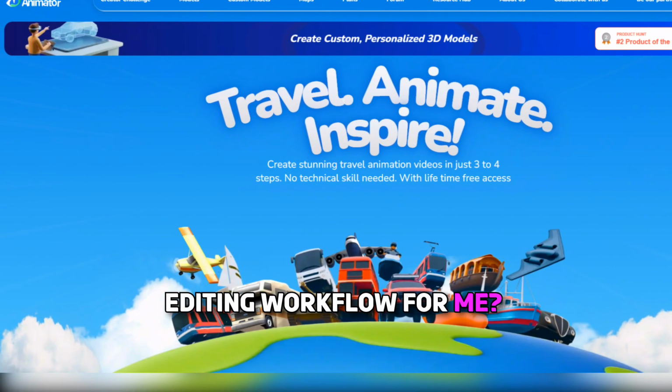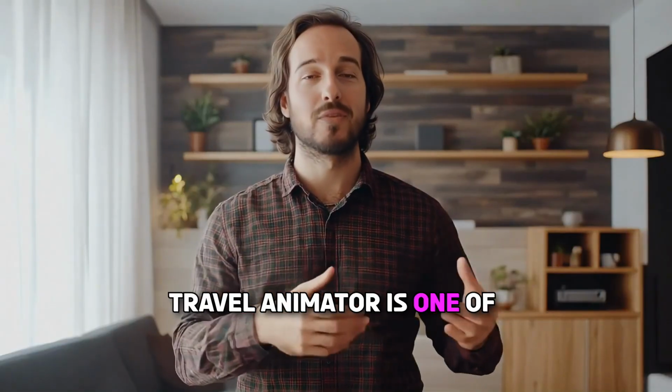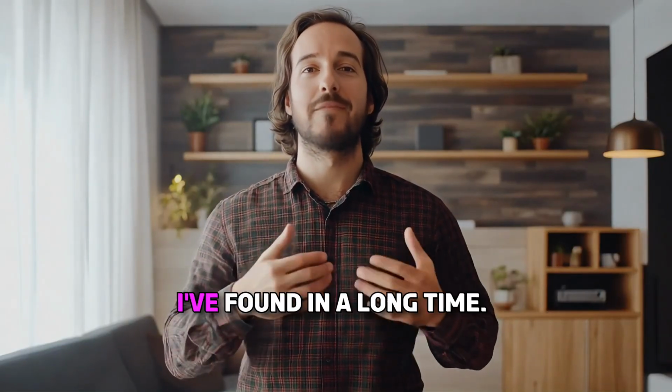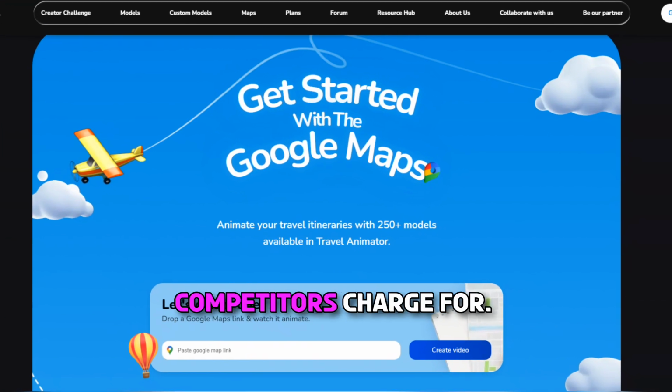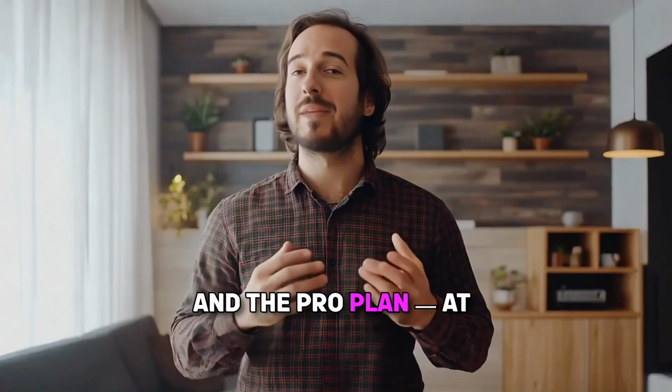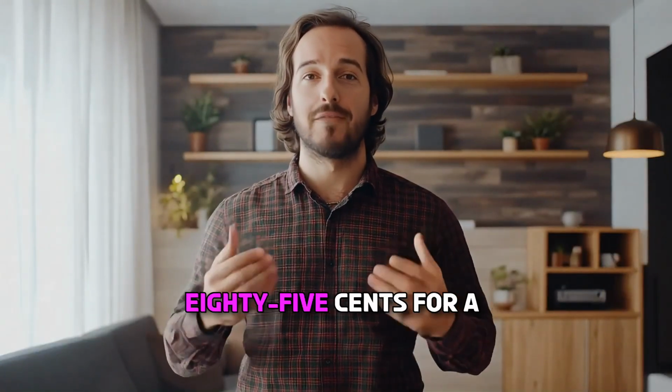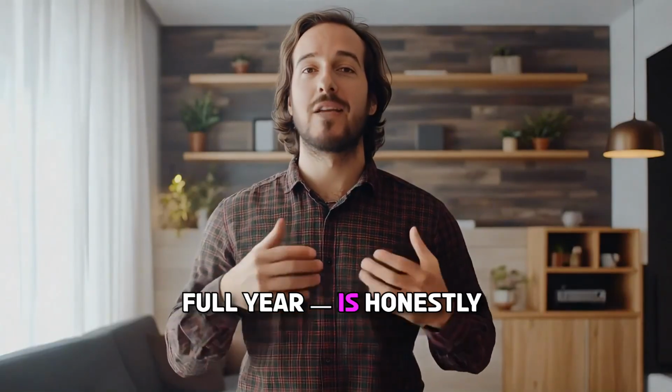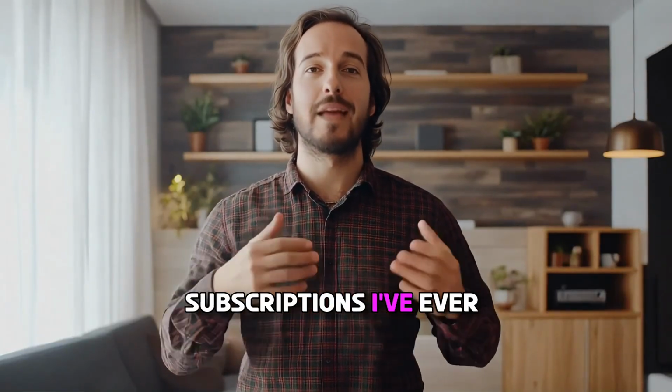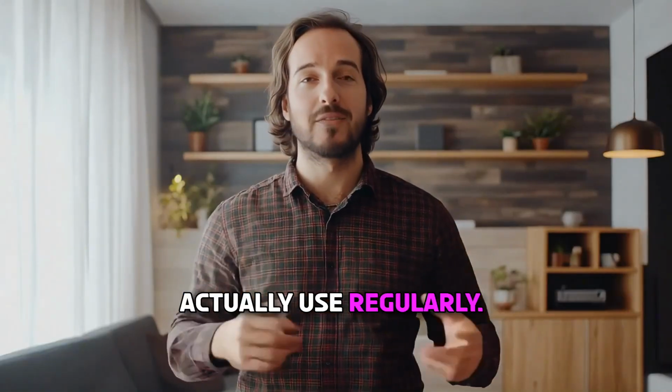For me, Travel Animator is one of the best bang-for-your-buck apps I've found in a long time. The free version alone is better than what most competitors charge for. And the Pro plan, at $7.85 for a full year, is honestly one of the cheapest subscriptions I've ever paid for something I actually use regularly.